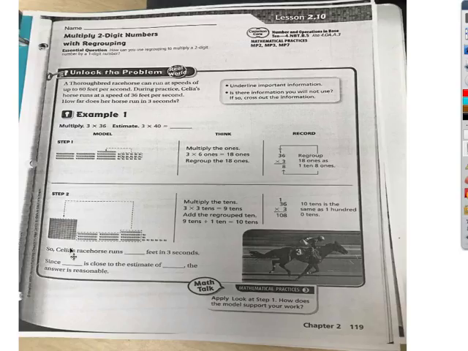Hey guys, this is lesson 2.10, multiply two-digit numbers with regrouping. Our essential question is, how can you use regrouping to multiply a two-digit number by a one-digit number? Okay, so let's take a look and unlock the problem.